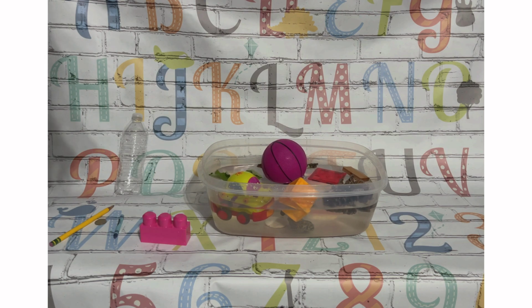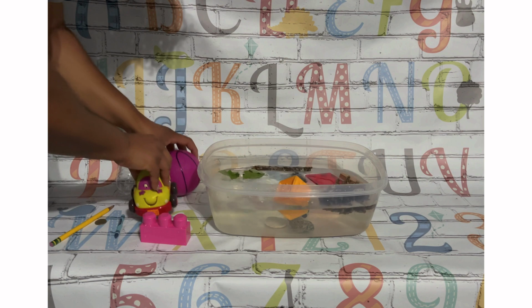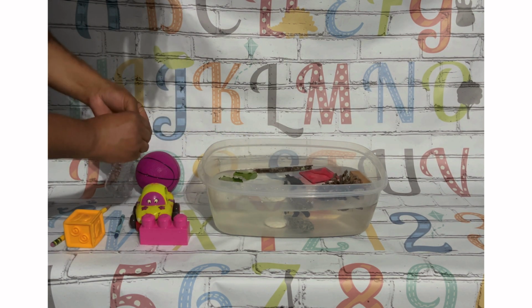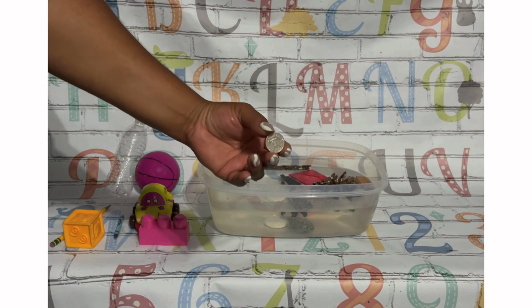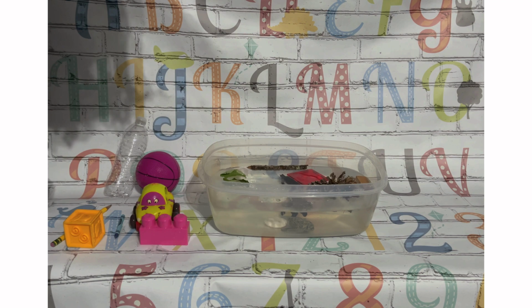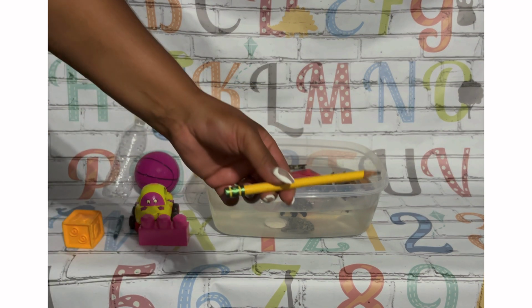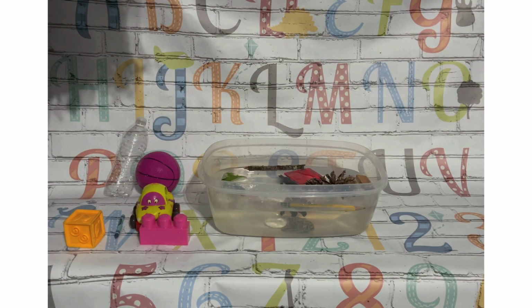So those items have molecules that are loosely packed together, so they have a low density. And so let's give our coin a try. And what's your guess for this? You think it will sink? And you are correct. Good job. So that has molecules that are tightly packed together, so it has a high density.